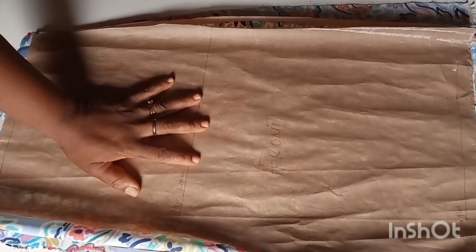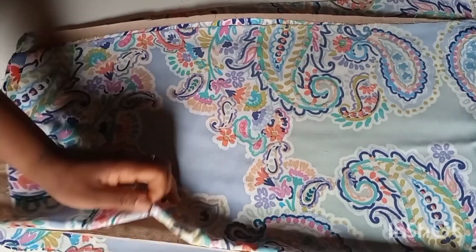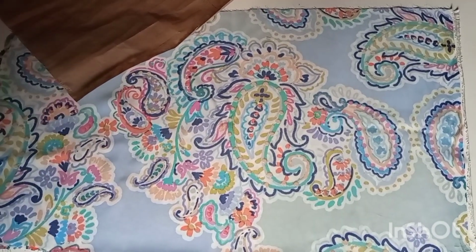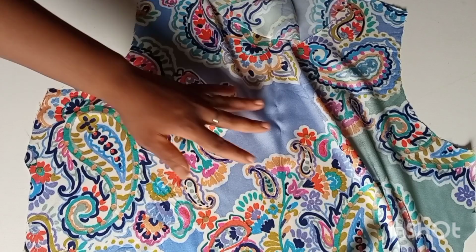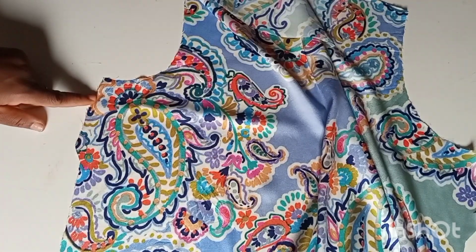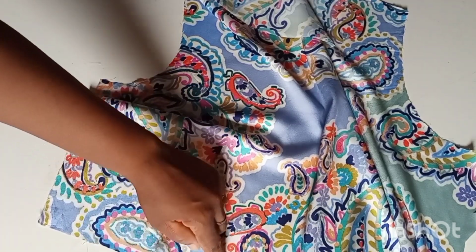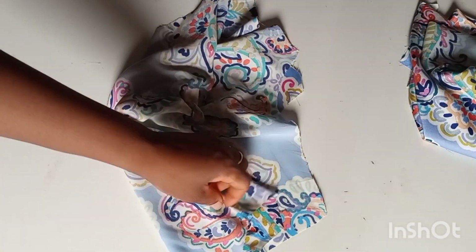And this is the skirt part of the dress. This is the front pattern and the other is the back pattern. So this is the front upper body. So I'm going to hold in my darts, my bust dart, then my normal darts. Then I'll come back and show us the back body too.